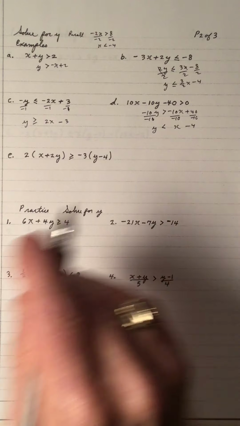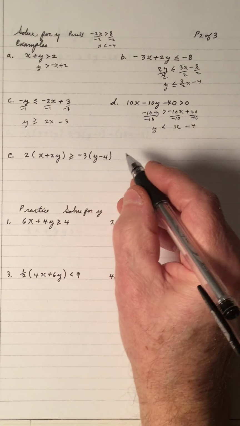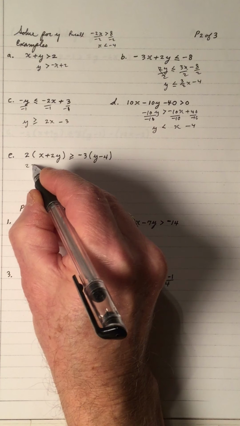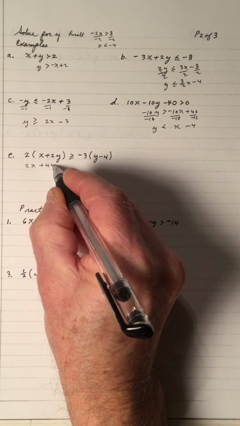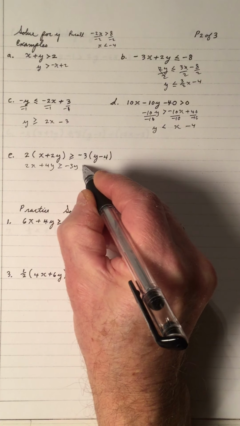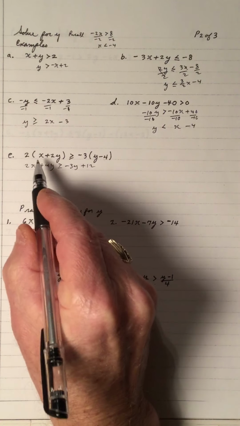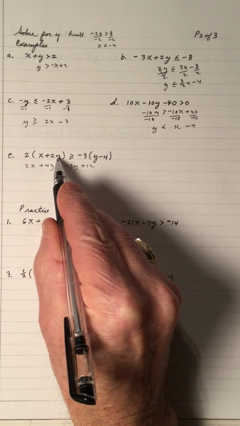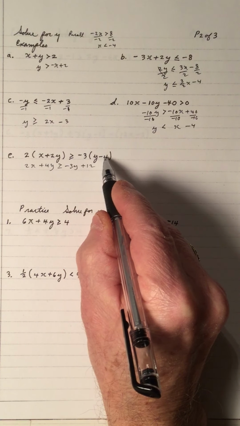Now we have some brackets, so by PEMDAS, we remove the brackets first. So we get 2x plus 4y greater than or equal to negative 3y plus 12. By distributive property, I multiply the 2 by both of these terms, and the negative 3 by both of these.